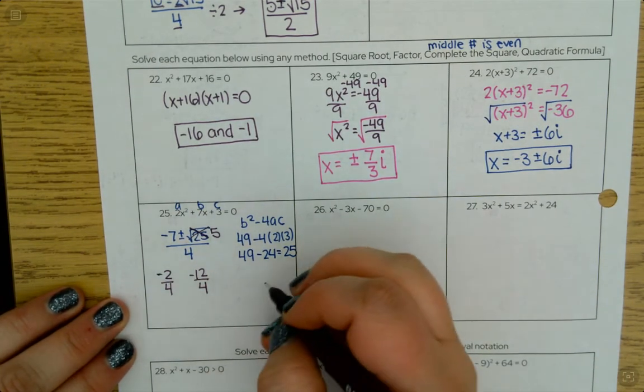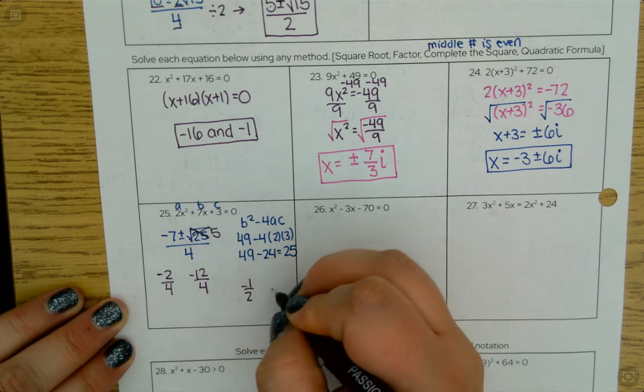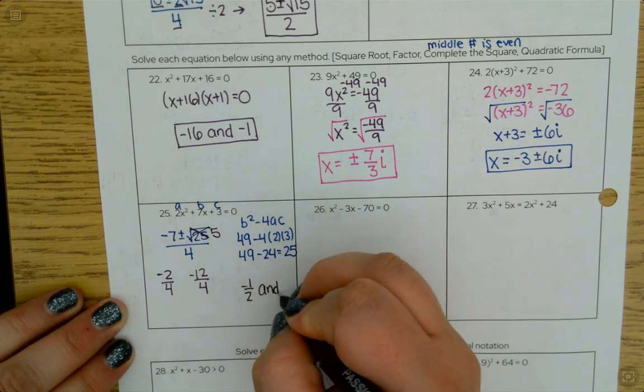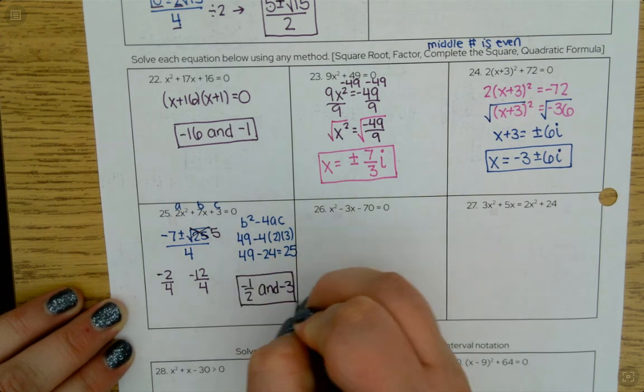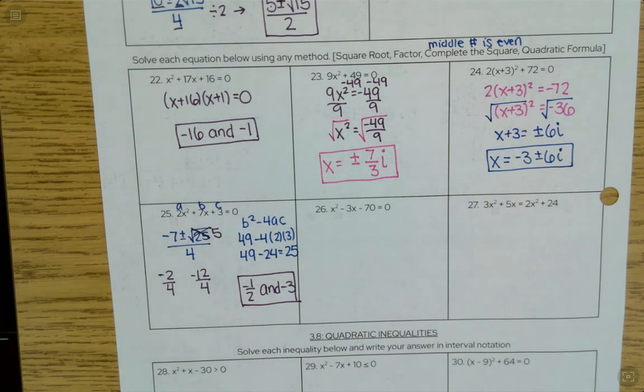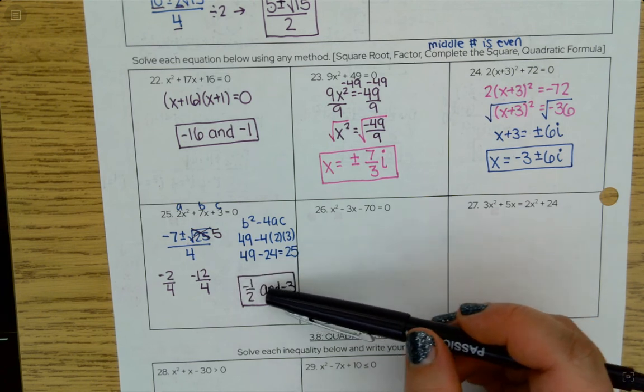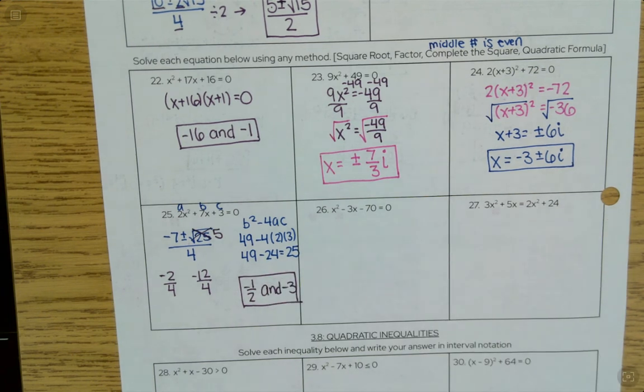Negative 2 over 4 is negative 1/2. And negative 12 divided by 4 is negative 3. If the quadratic formula simplifies all the way down to whole numbers like this, guess what that means? You could have factored it. If there are square roots left, that means you couldn't have.